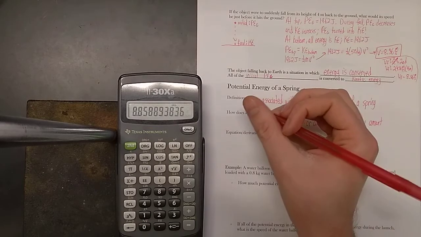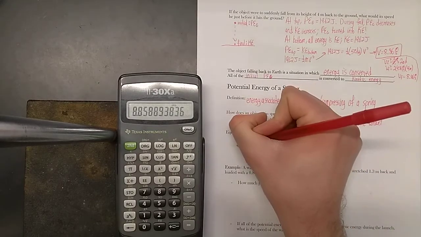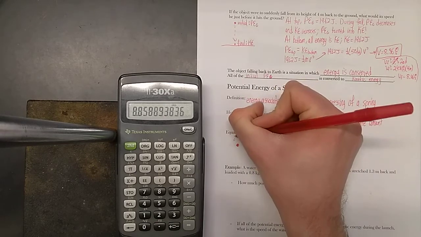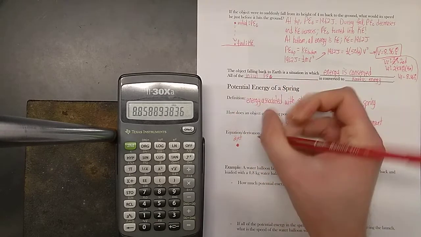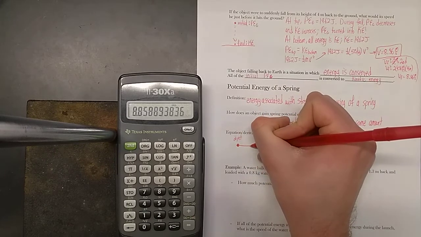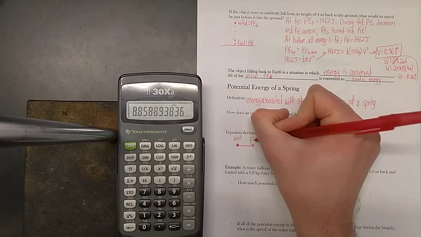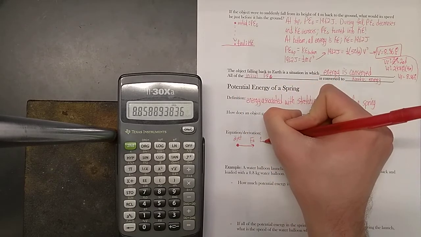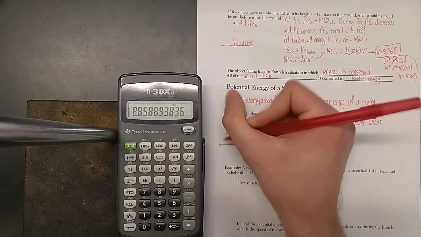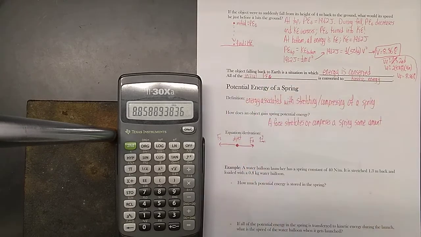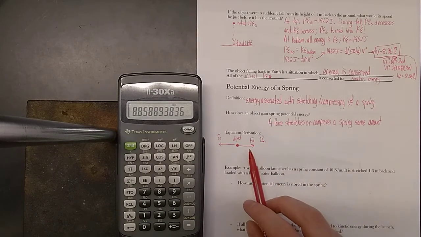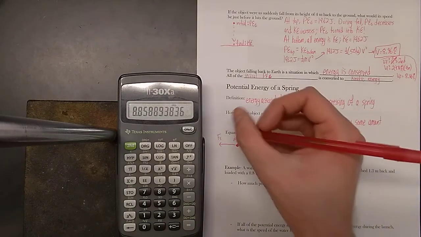Let me draw a free body diagram. Here's an object. The object is attached to a spring. Let's say you pull on the object this way. The spring will try and pull the object back that way. And the force from the spring will change as you stretch the spring out more, so that you'll need a bigger and bigger applied force.